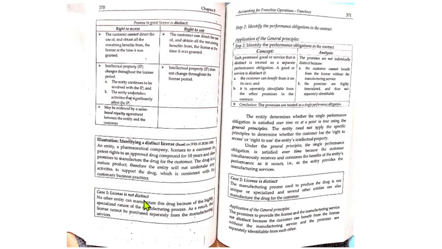So case 1, if the license is not distinct, the tenor of the item should be no other entity can manufacture this drug because of the highly specialized nature of the manufacturing process. As a result, the license cannot be purchased separately from the manufacturing services. So hindi mo siya matanggal, hindi mo siya ma-separate, kaya siya ay not distinct.